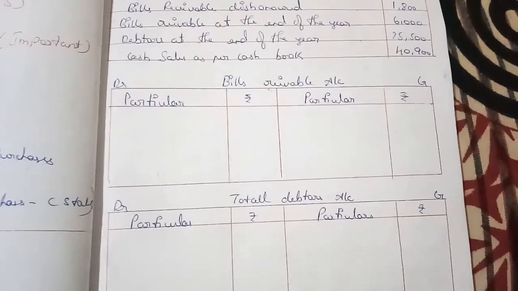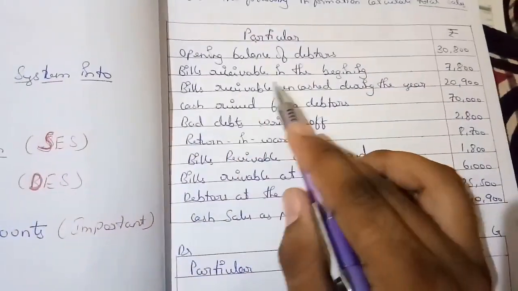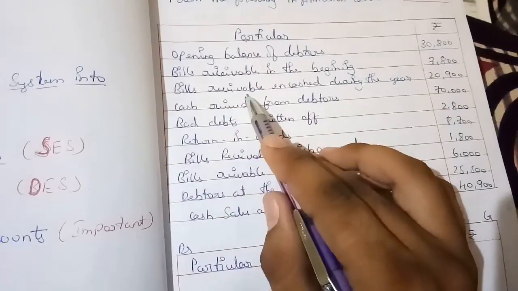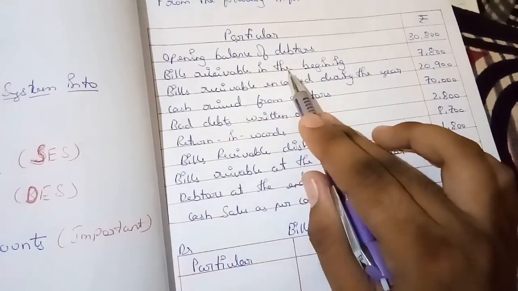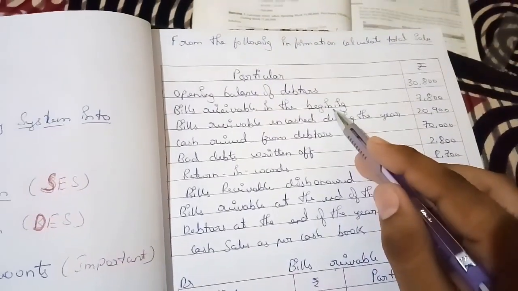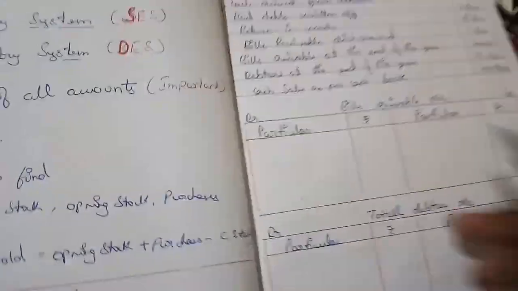Now let's quickly go. Note down our sum. How we are doing is, bills receivable in the beginning, bills receivable cashed during the year. So bills receivable in the beginning, this we are taking here as opening balance.